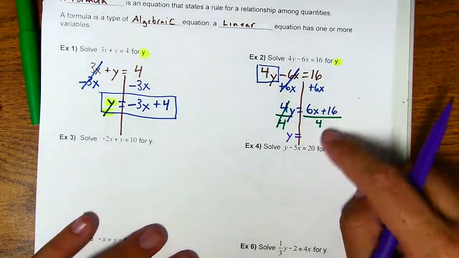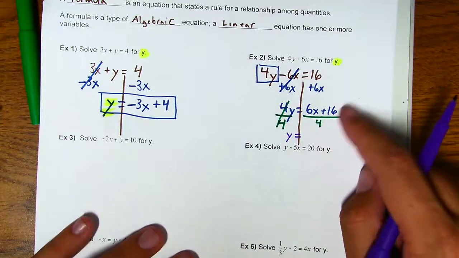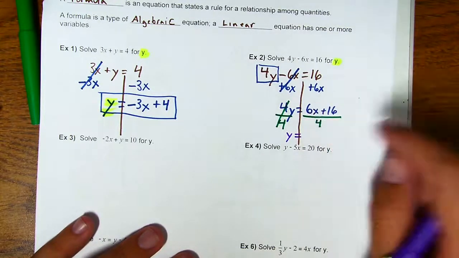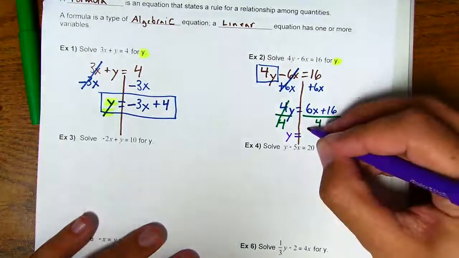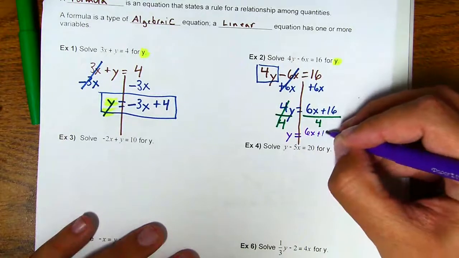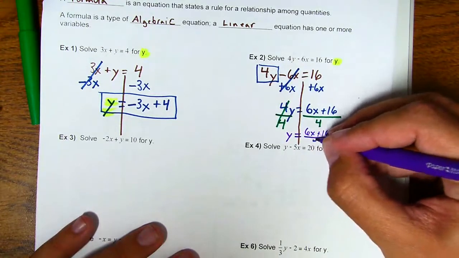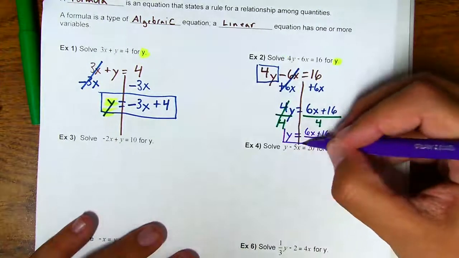And for now, rather than dealing with fractions and dealing with decimal points, I'm okay with you copying all this down for your answer right here. So 6x plus 16 divided by 4. That is the answer right here.